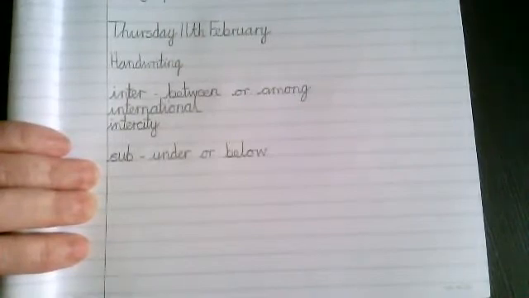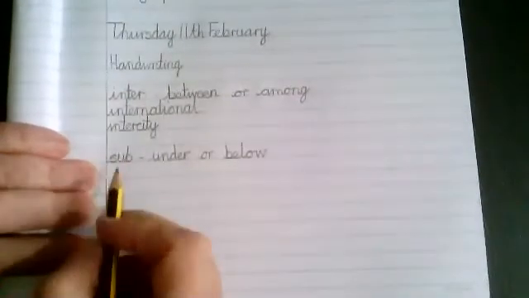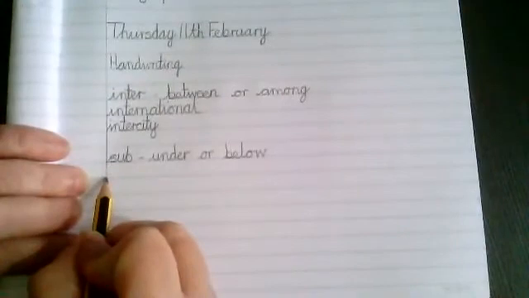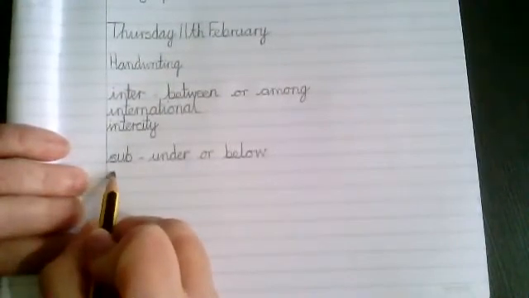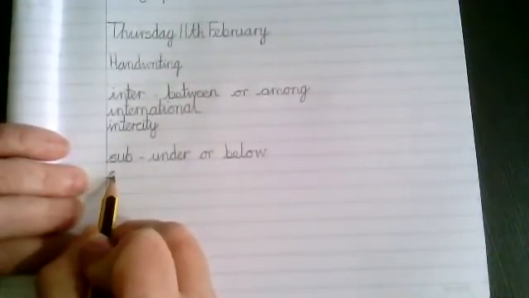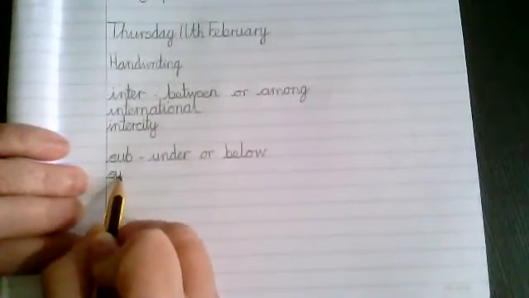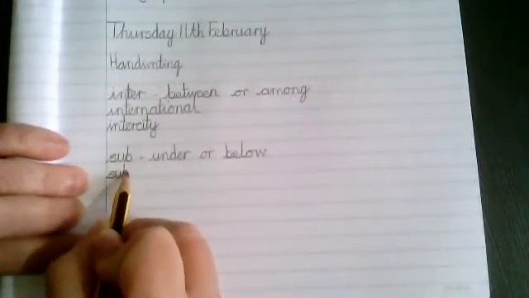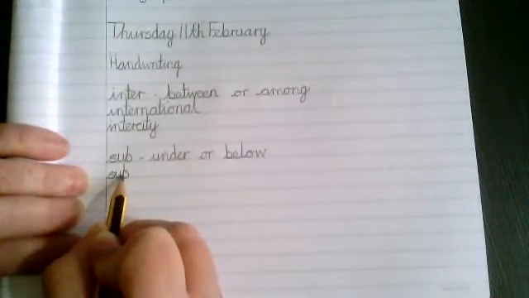So our first word is subheading, and that's the title that comes below the main title. So subheading is under the main title. So we're going to start with our prefix sub. That's S, U, up for our B. So we've got sub, and now we need heading.